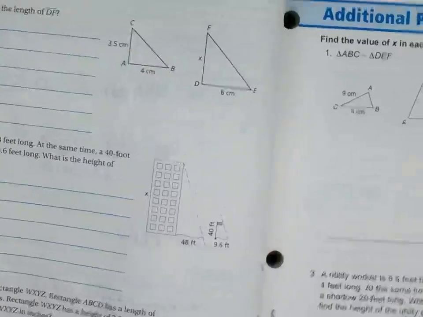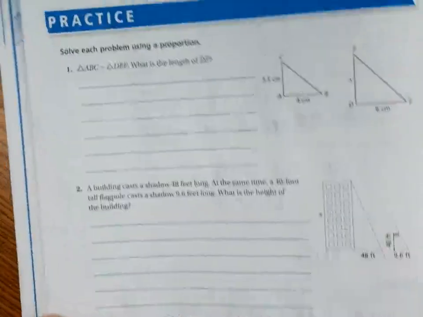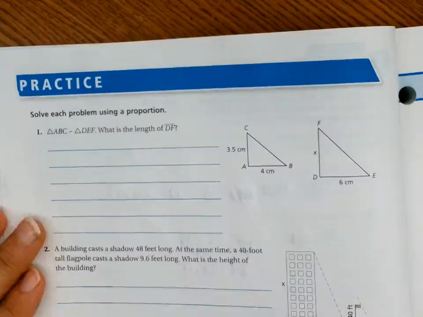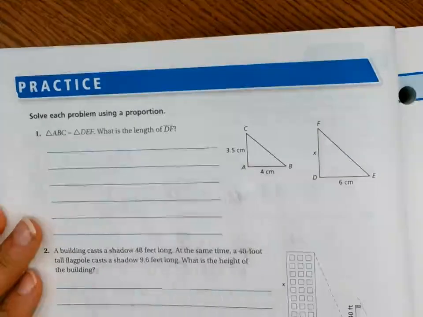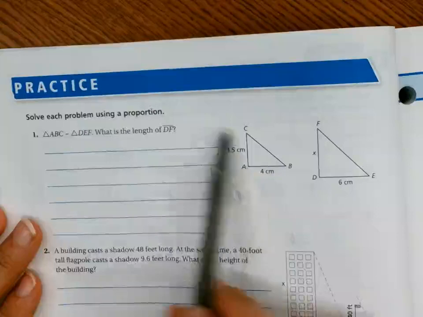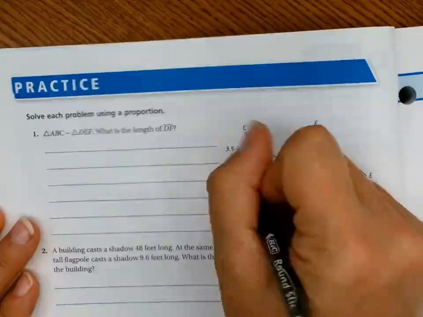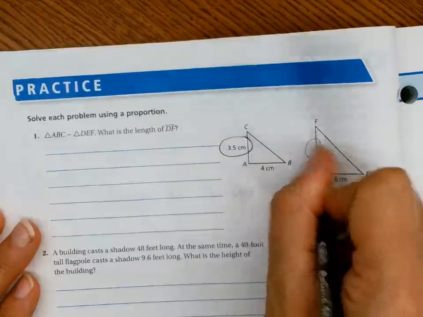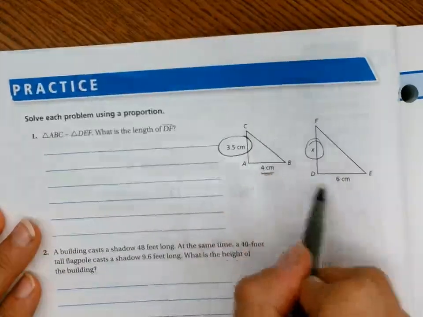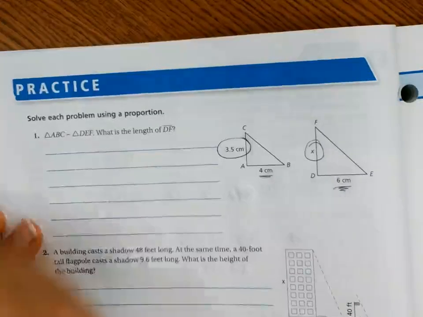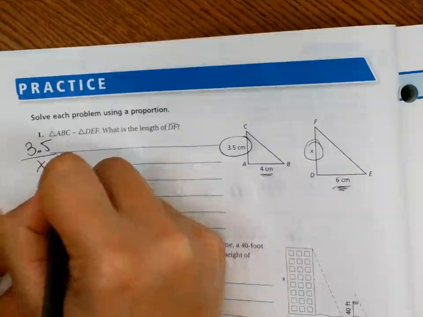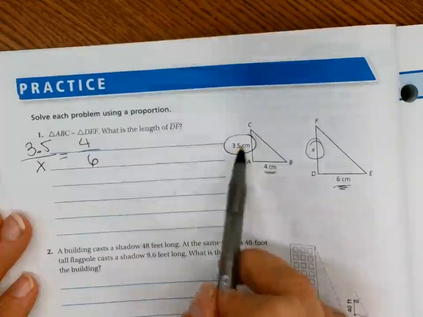Let's do a couple practice problems. Solve each problem using a proportion. It says that these two triangles are similar. What is the length of DF? Well, we know for sure AC is to DF. And AB is to DE. So these definitely go together. All right, so we can say 3.5 is to x as 4 is to 6. This is to this, as that is to that.